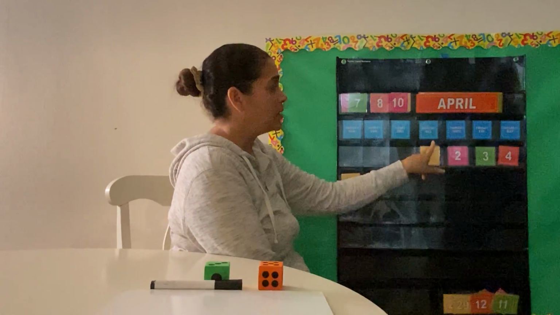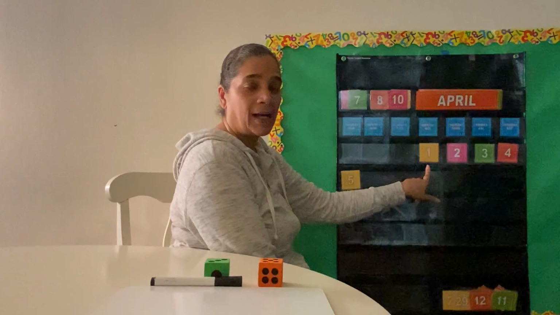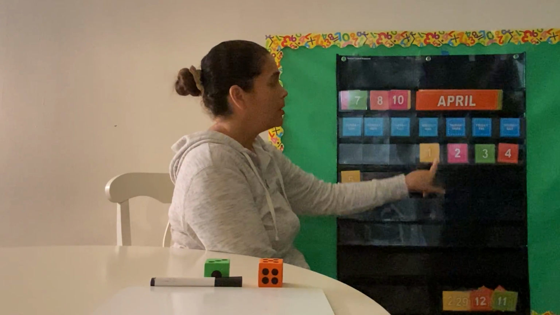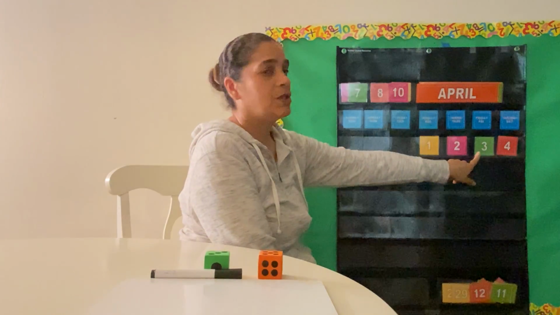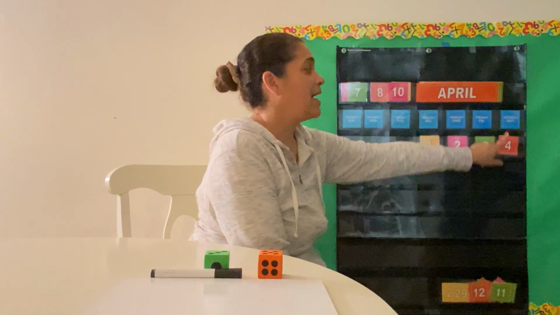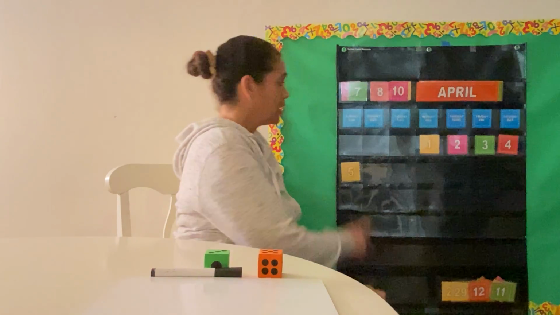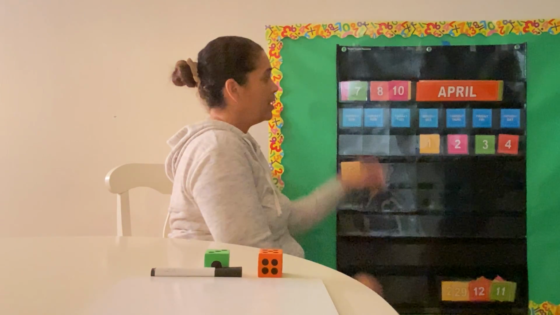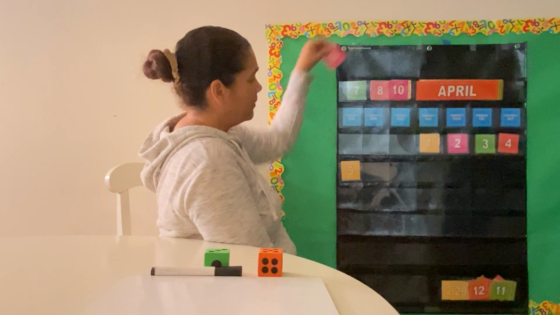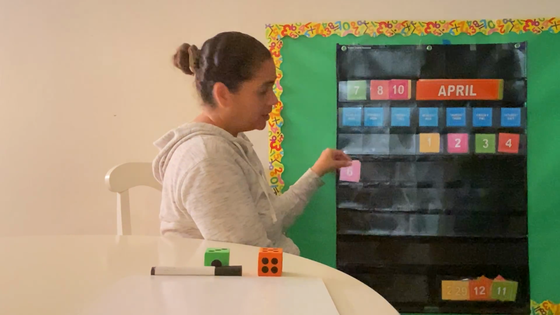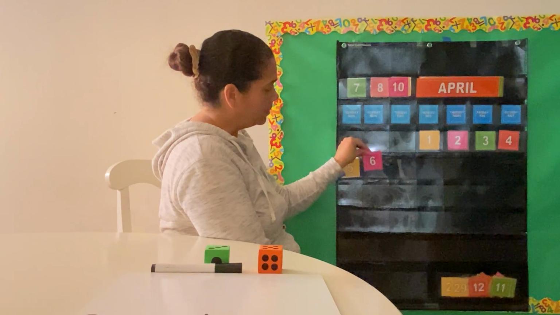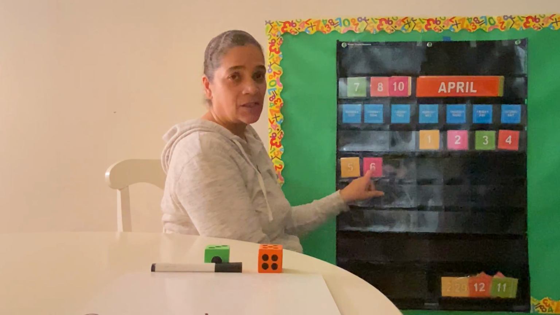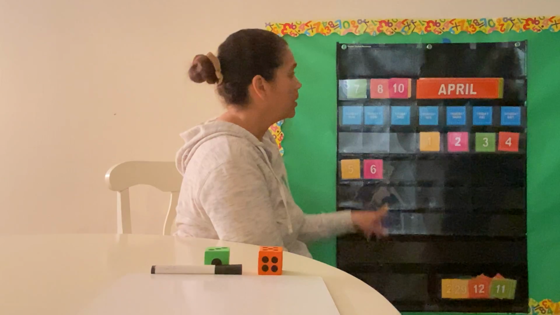Last Wednesday, it was April 1st, and we talked about April Fool's Day. So April 1st was last Wednesday. Last Thursday was the 2nd. Friday was the 3rd. Saturday was the 4th. Sunday was the 5th. And after Sunday comes Monday. So if we were in class, the calendar helper would fill in the number 6 for the date.